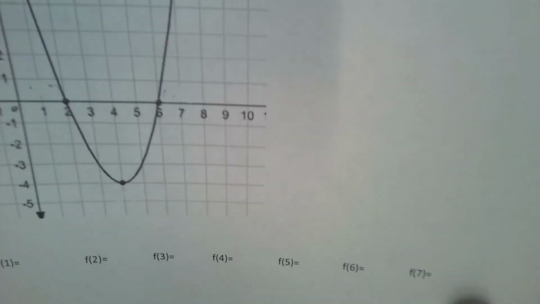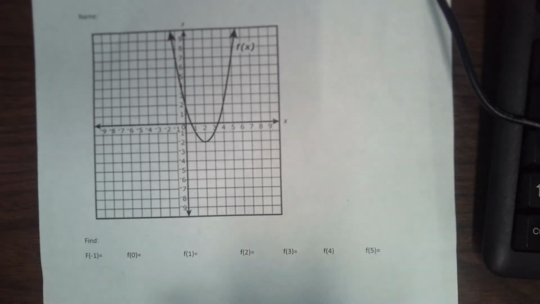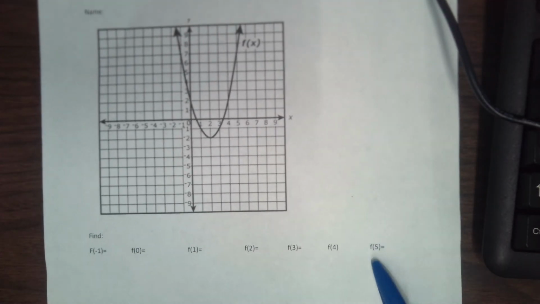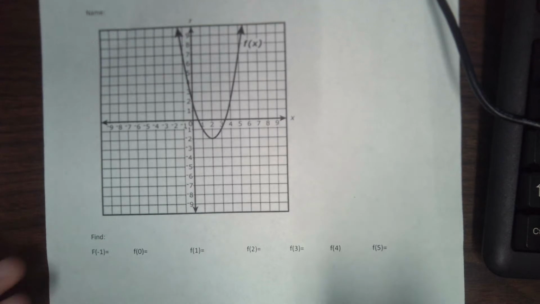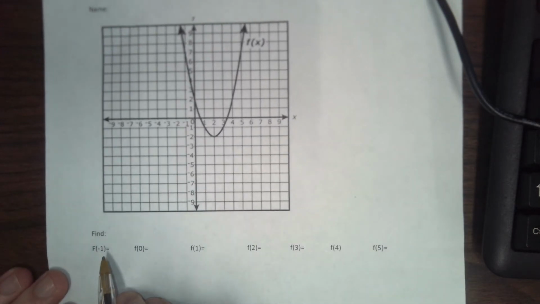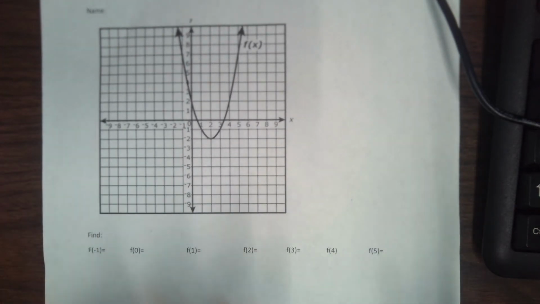This goes from 1 to 7. And the example I'm doing goes from -1 to +5. But it's all the same thing. So we have, and you do not have to copy this down. This is actually just legitimate notes.